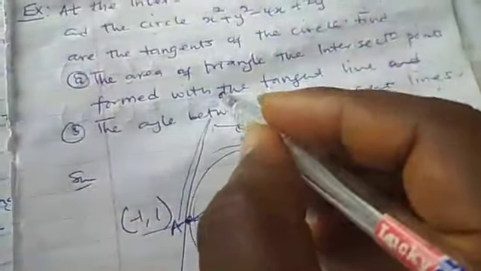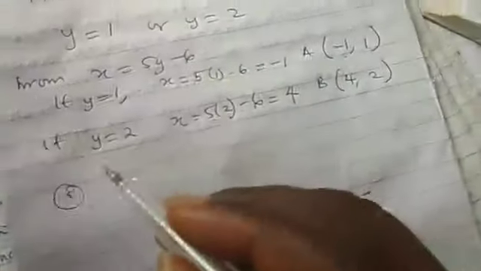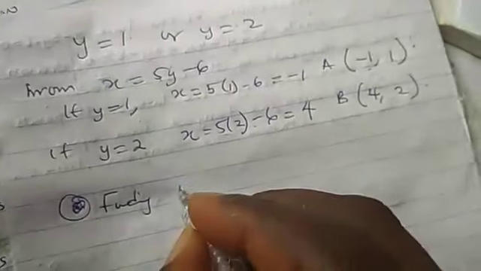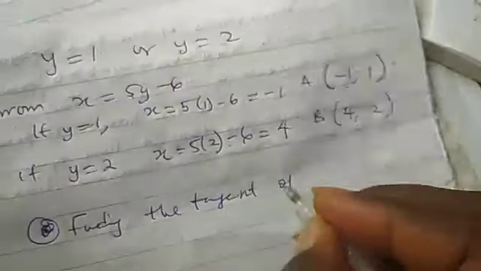We need to know this point. The first question says, drawn are tangents of this circle at this point. At these 2 points, we need to find the tangent line. Now we are finding the tangent of the circle.